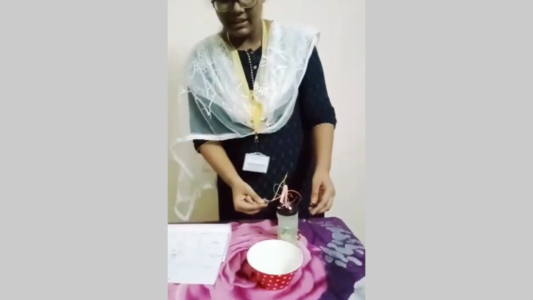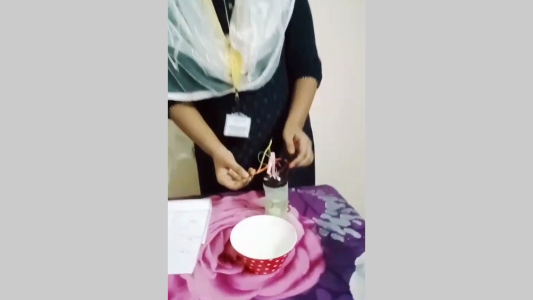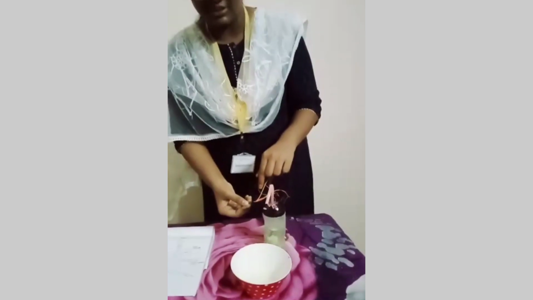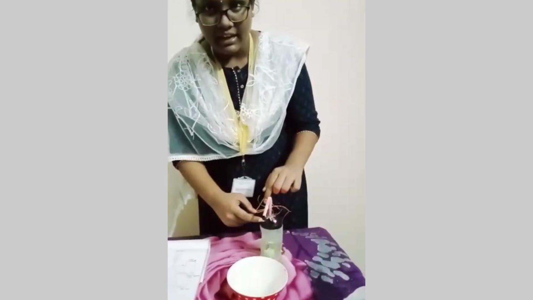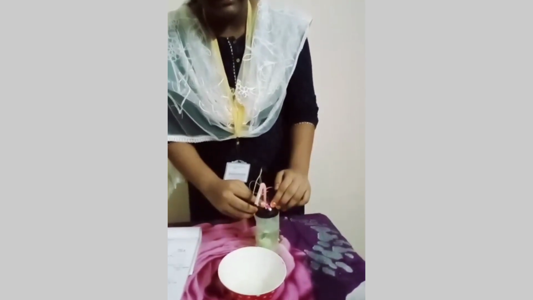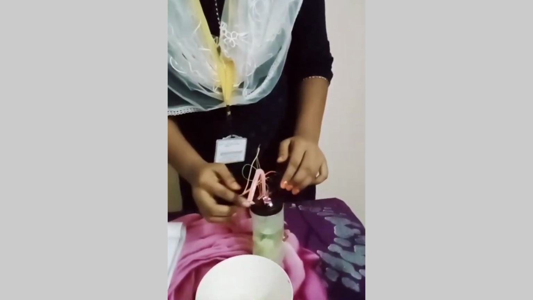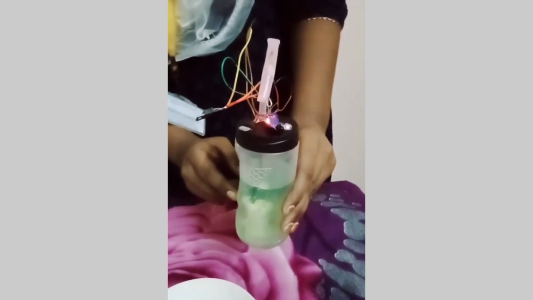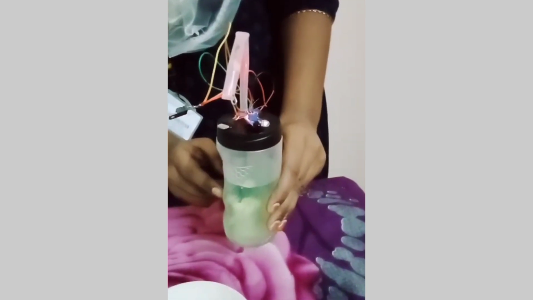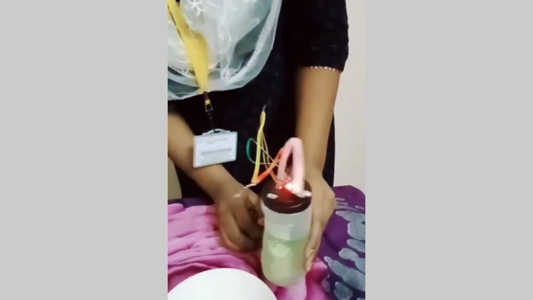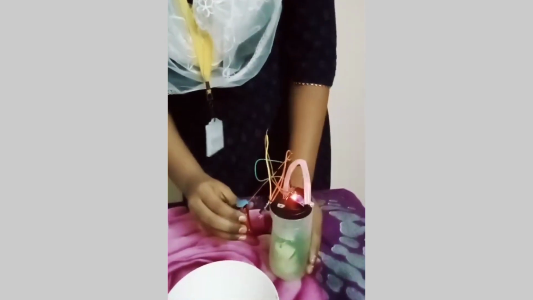The connections are given as per the circuit diagram. Here we have a voltage regulator, and this is TIP 32C PNP transistor, and this is an IR sensor. Inside this we have a liquid hand sanitizer, and inside this we have the DC water pump. And this side we have a 10 volt battery.